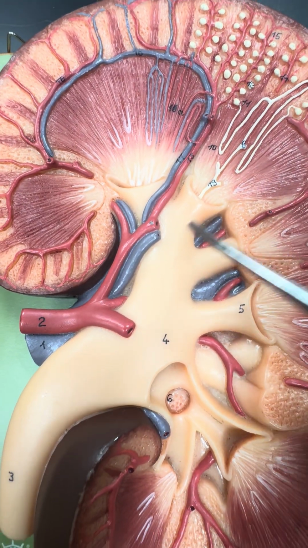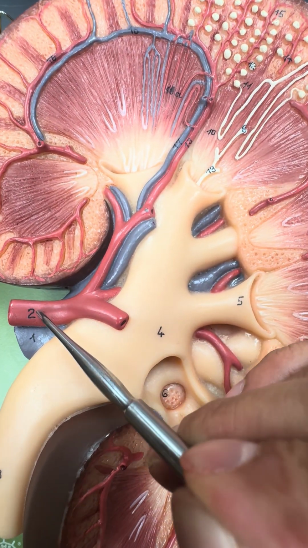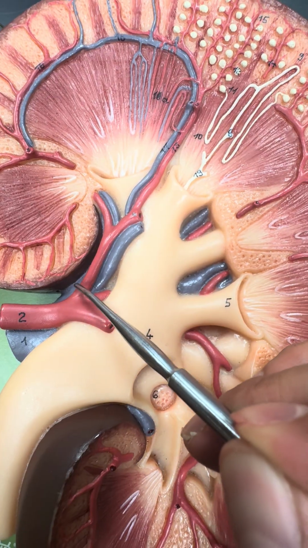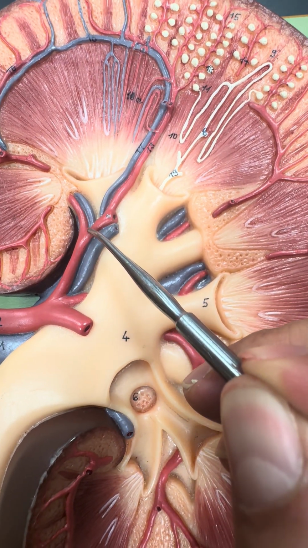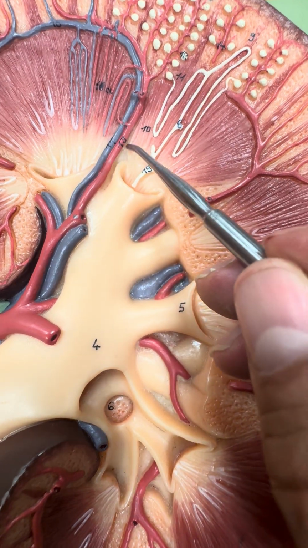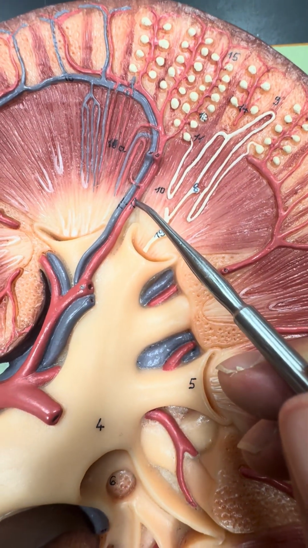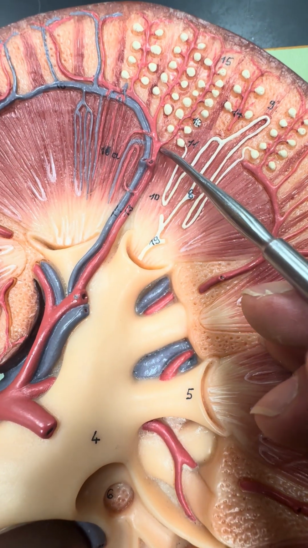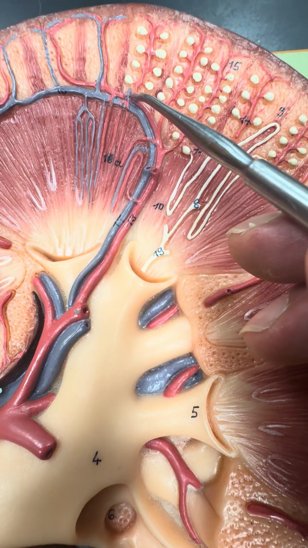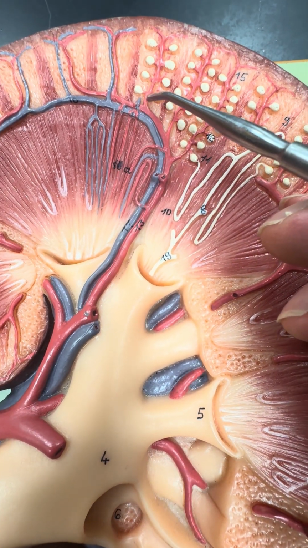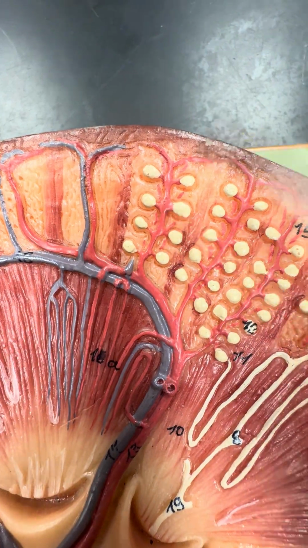As we know, there's blood supplied to the kidney. This is the renal artery. Blood flows into the segmental artery. The segmental arteries branch into these arteries here, number 13, which we know as interlobar arteries. The interlobar arteries branch into these arteries here, which we call arcuate arteries. And the arcuate arteries branch into these structures here, which we call the cortical radiate arteries.